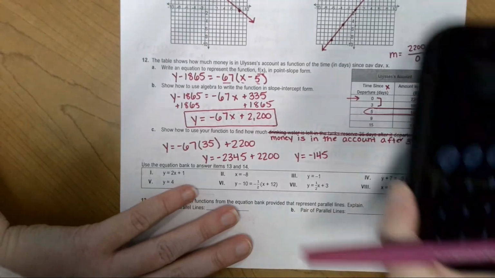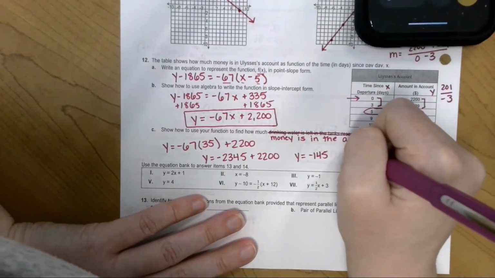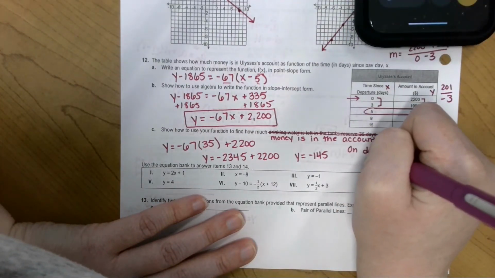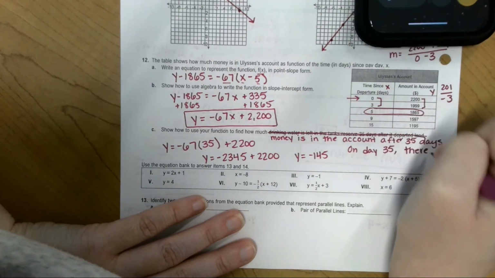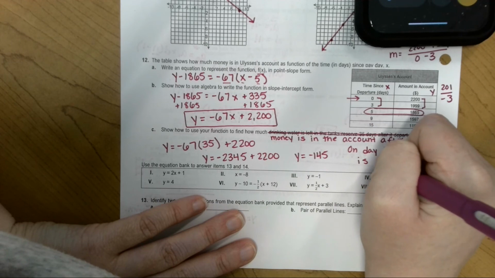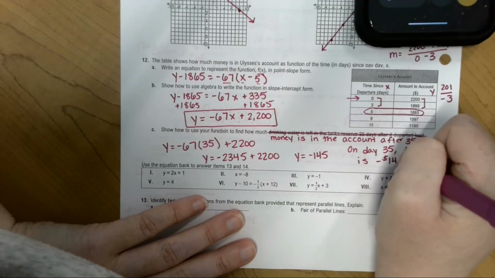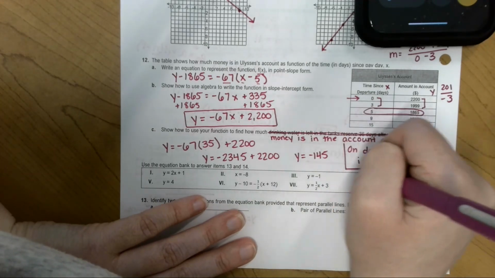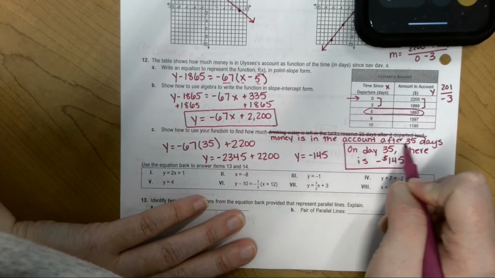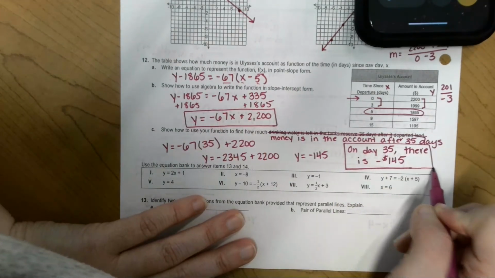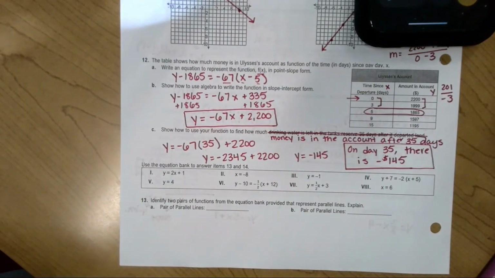So what that means is on day 35, there is negative $145 in the account. Now, this is since payday. I am sure that they have not gone 35 days without pay.